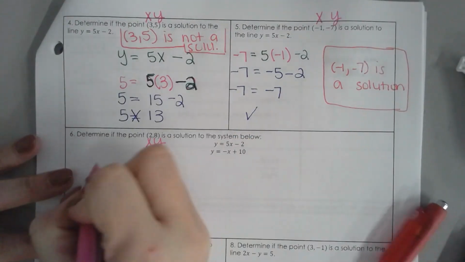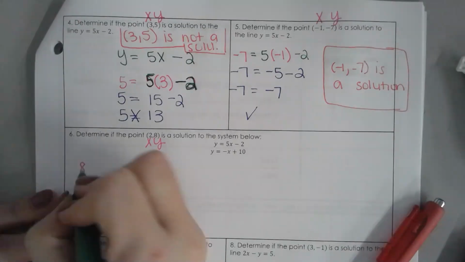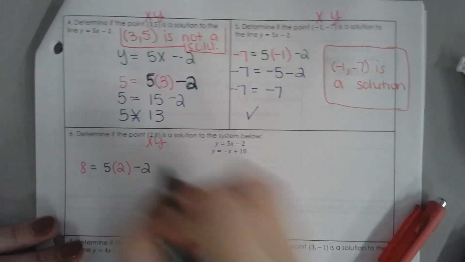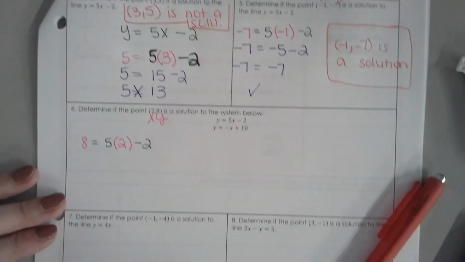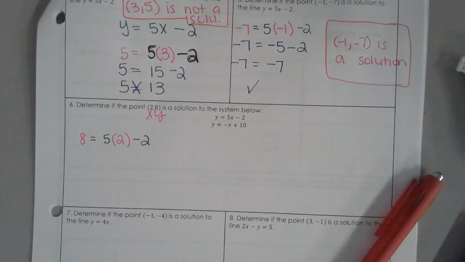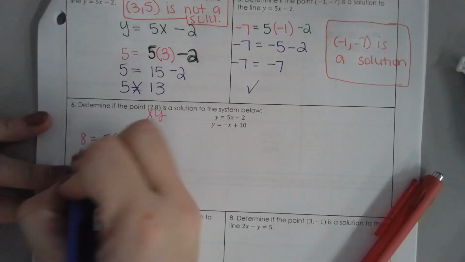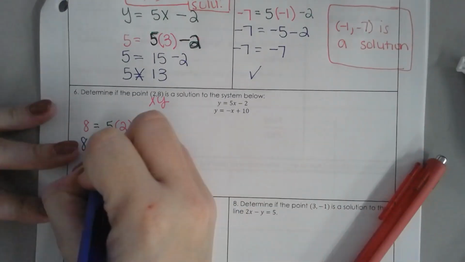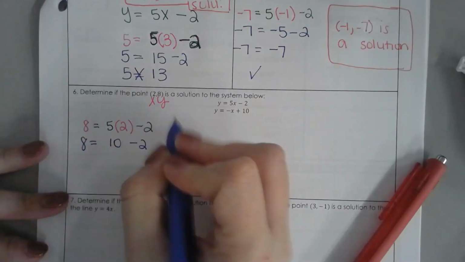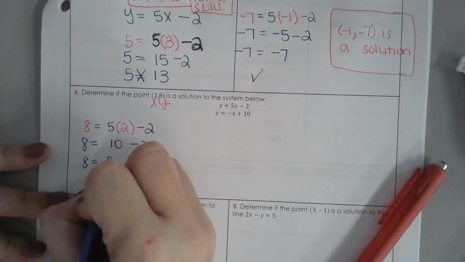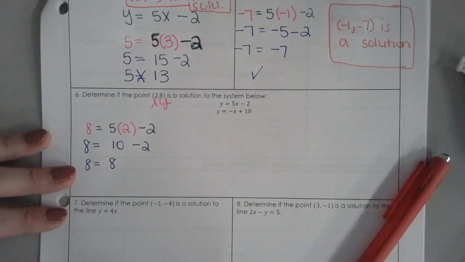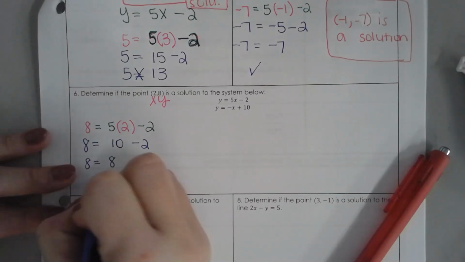So 8 equals 5, and then my x is 2, minus 2. So I'm going to see if that is true. This would be 10 minus 2, which is 8. Is that true? Yes. Okay, so we'll check the other one.